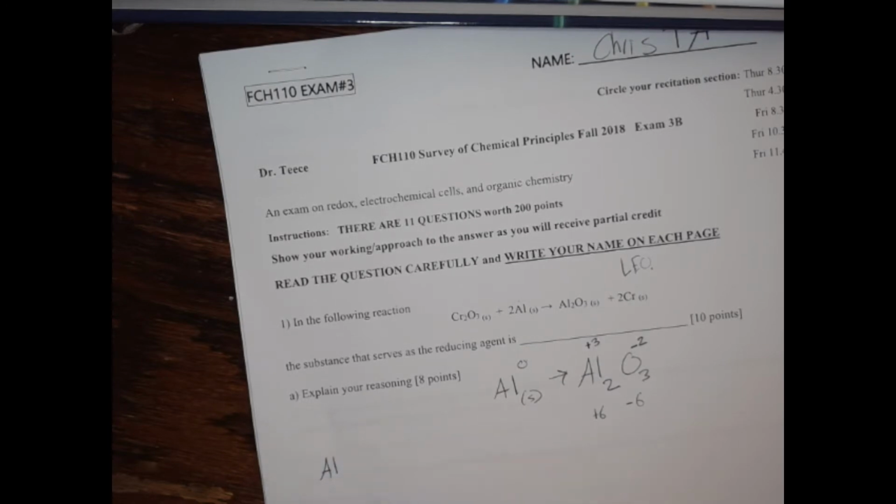Aluminum loses electrons, so is being oxidized, which makes it the reducing agent.